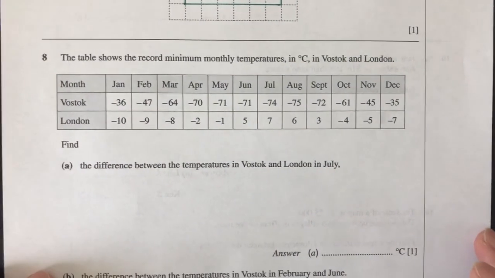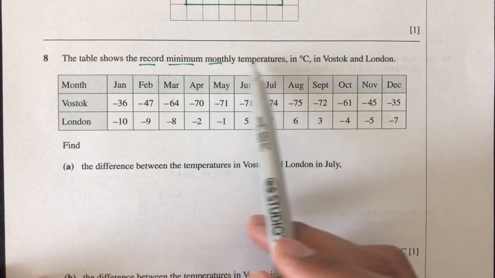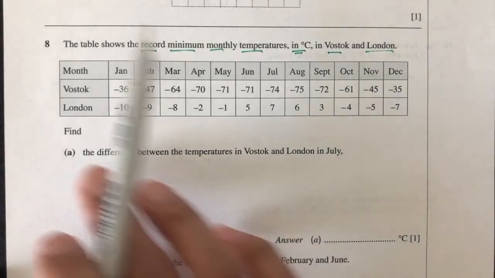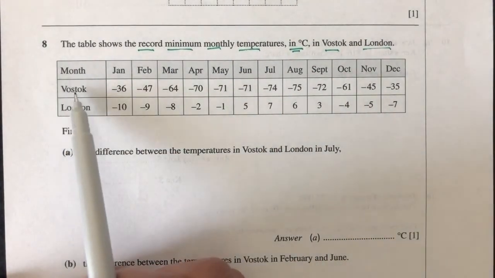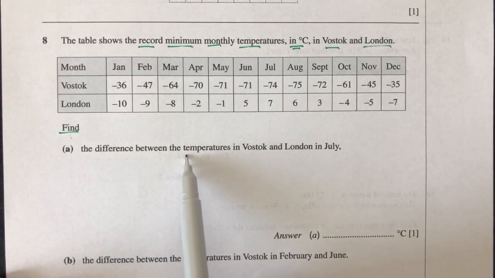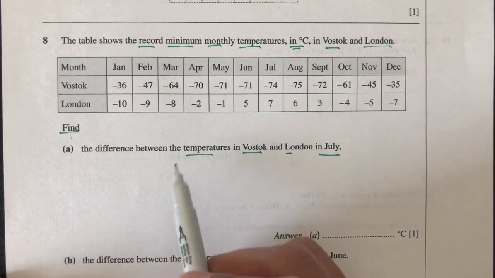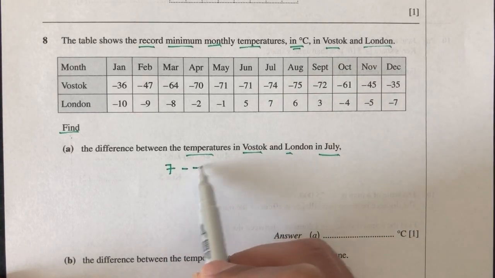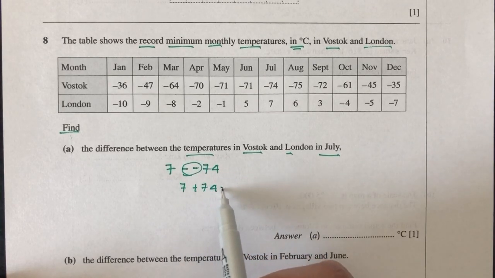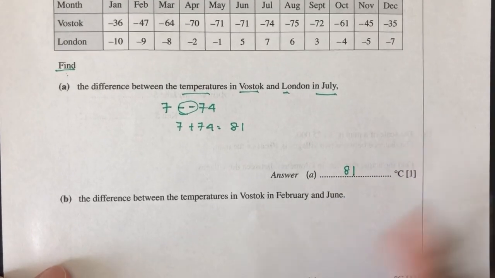So question part D. The table shows the record minimum monthly temperatures in degrees Celsius in Vostok and London. So these are the measurements of the temperatures in Vostok and London. Find the difference between the temperatures in Vostok and London in July. So July is here. Find the difference. So 7 minus minus 74, that will be 7 plus 74, that will be 81. 81 degrees Celsius.